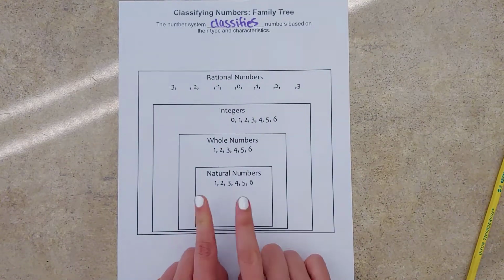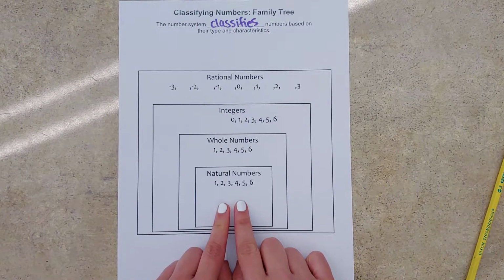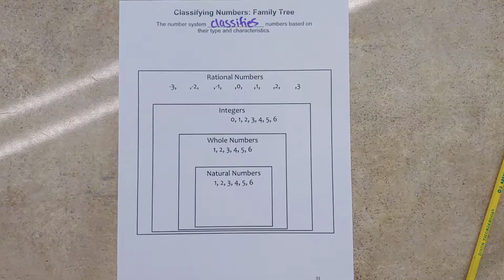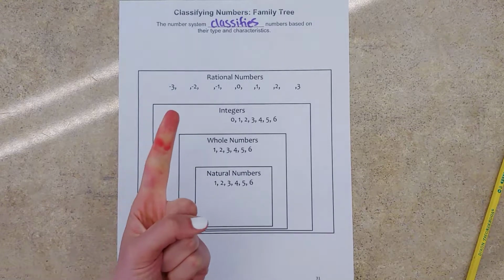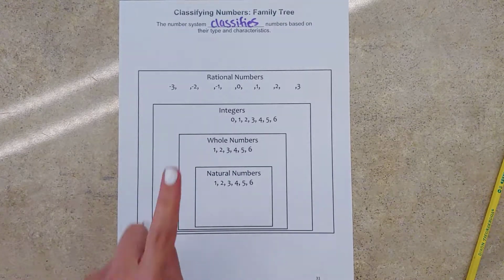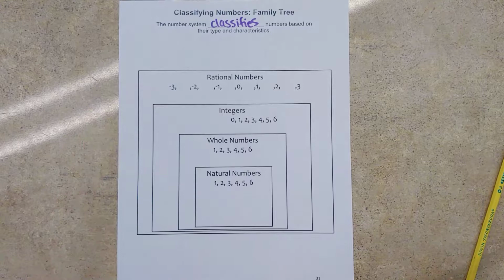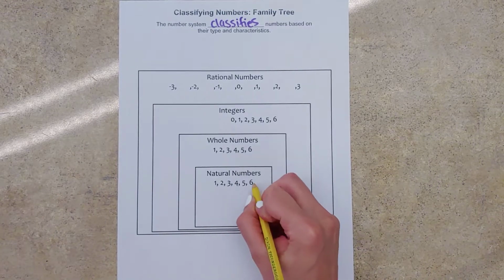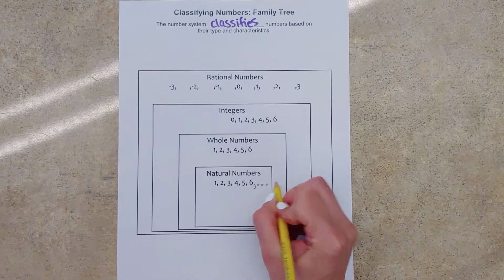Okay, so natural numbers are numbers that we start counting on our fingers and toes. When we start counting with 1, we might even put out our finger. 1, 2, 3, 4, and so on. So natural numbers are 1, 2, 3, 4, 5, 6 until infinity.